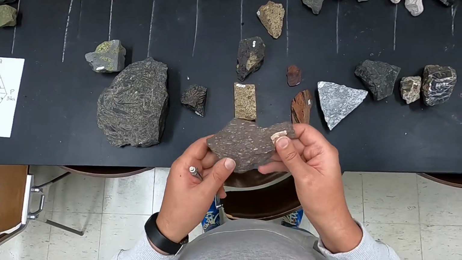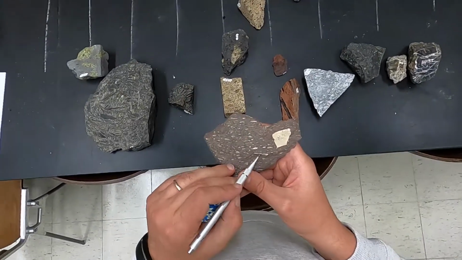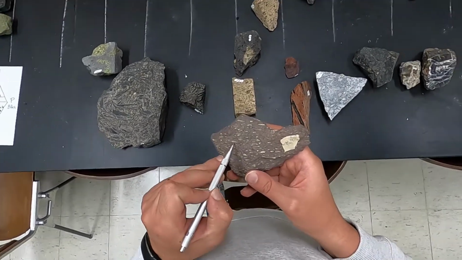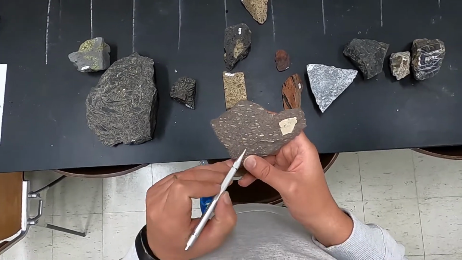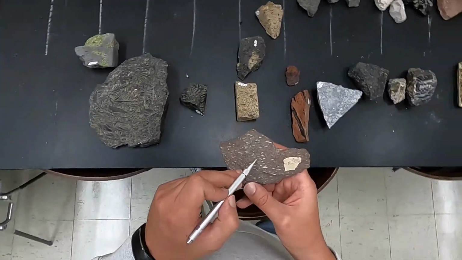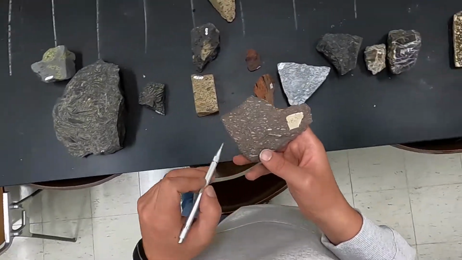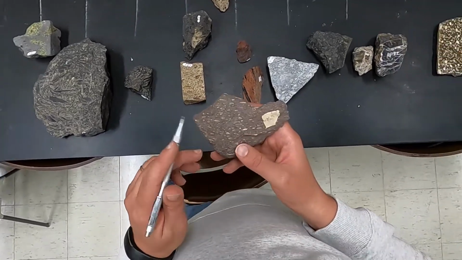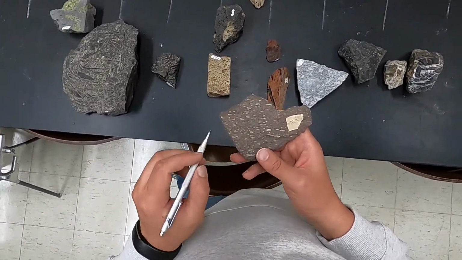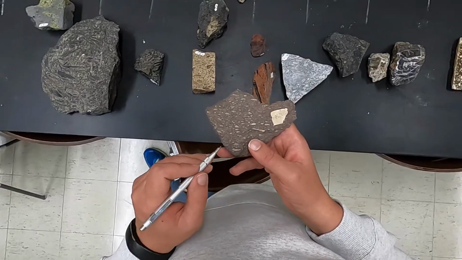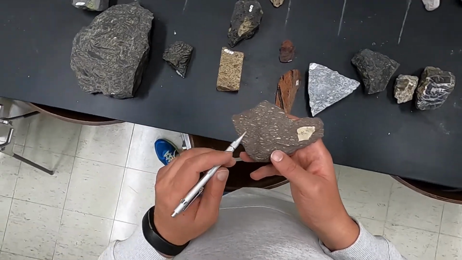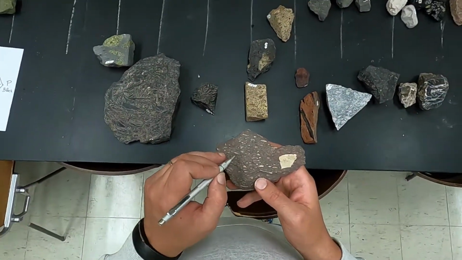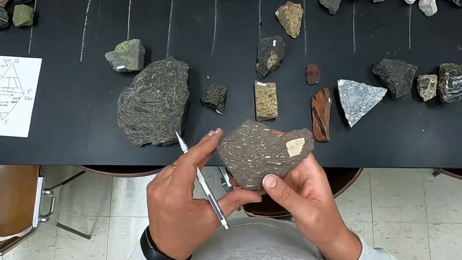But another feature that is remarkable here is the fact that these are forming amygdales. So the bubbles have been stretched, so I have a flow structure which is indicative of a lava, and at the same time I have a situation in which the cement is infilling the amygdales.